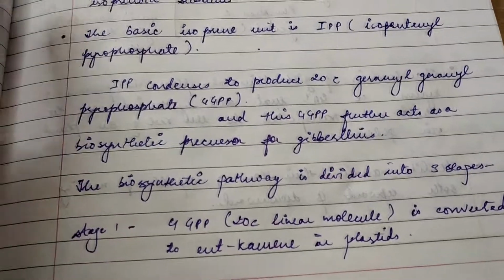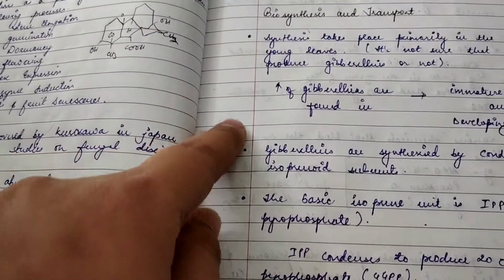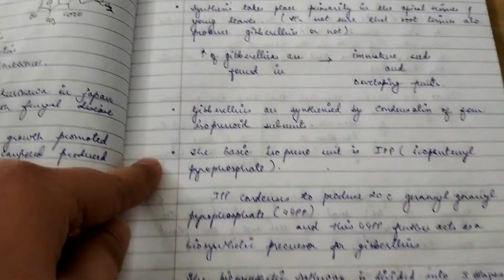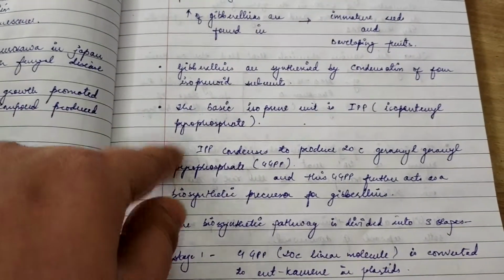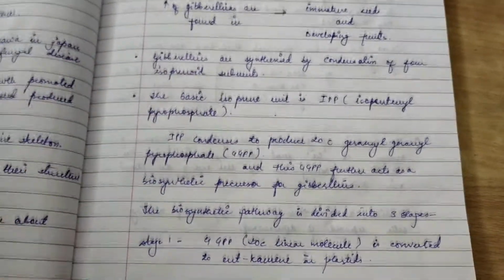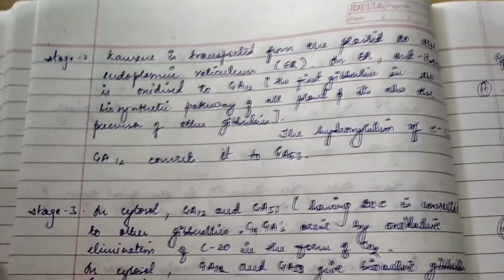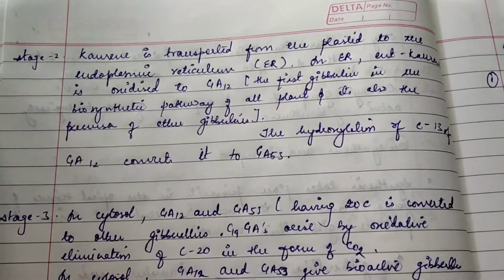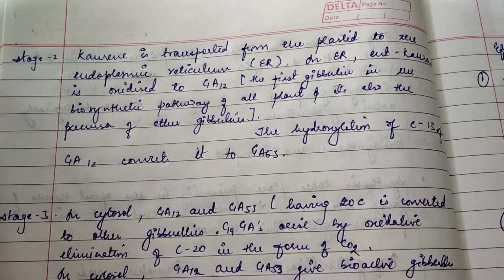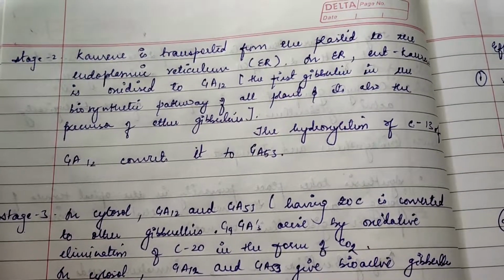If you want, you can just, in the form of a flowchart, write IPP, then arrow mark, then GGPP, then arrow mark, then ent-kaurene, साथ में bracket में लिख दो plastids में बन रहा है. That is easy to memorize. Okay. Now stage 2, now kaurene आ गया, plastids में बन गया. अब kaurene को हम क्या करते हैं, kaurene is transported from the plastids to the endoplasmic reticulum.